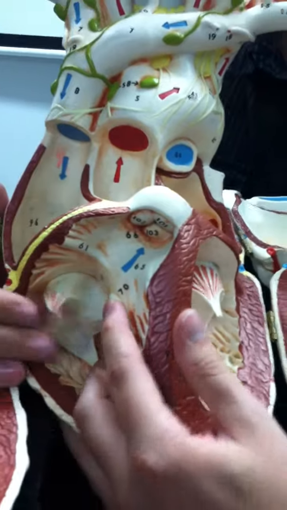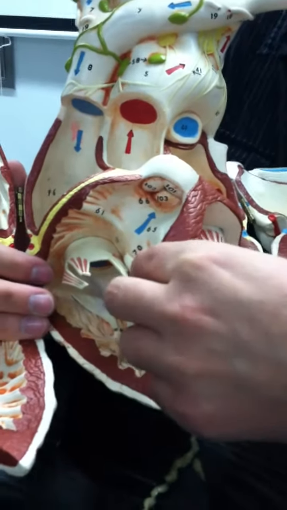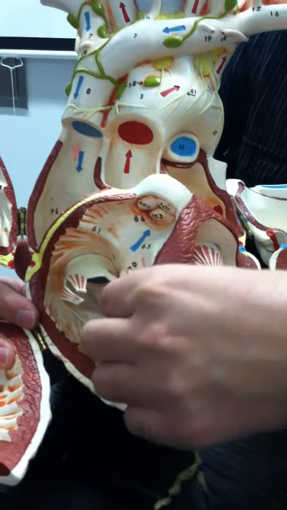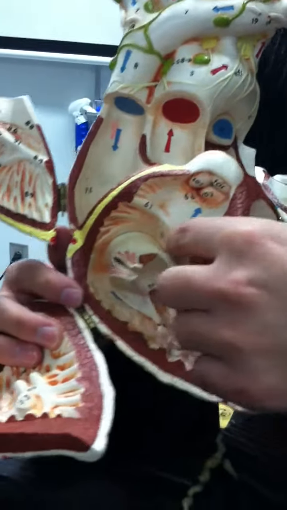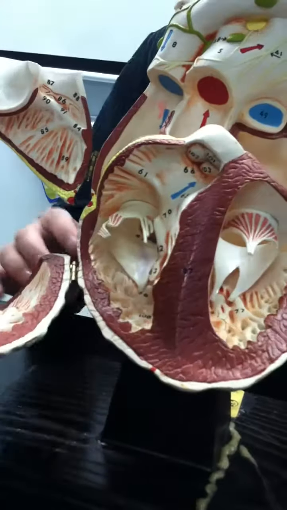Now, on this model, the chordae tendineae aren't actually attached to the papillary muscle, but like in a real heart, these chordae tendineae would be connected to that papillary muscle.